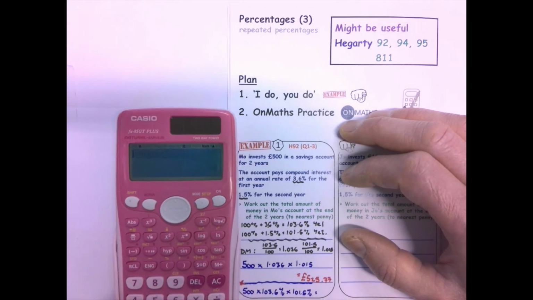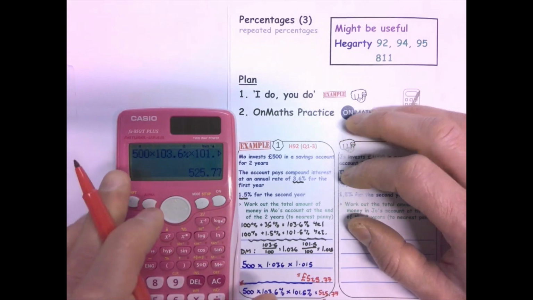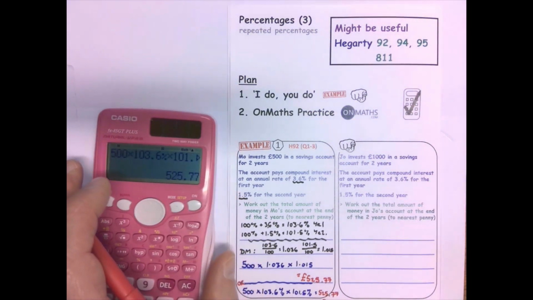So 500 times 103.6, and don't forget the percentage sign, otherwise you're going to get a really weird answer, times 101.5%. Silly fraction, same answer. 525.77, boom. Alright, okay, pause the video, you can have a go at the other question.